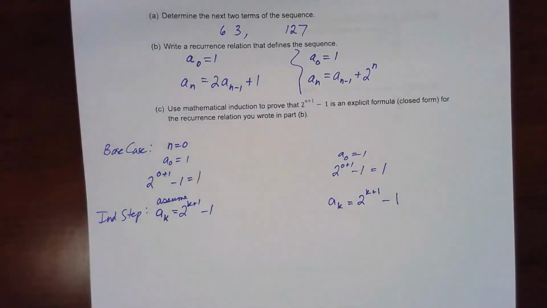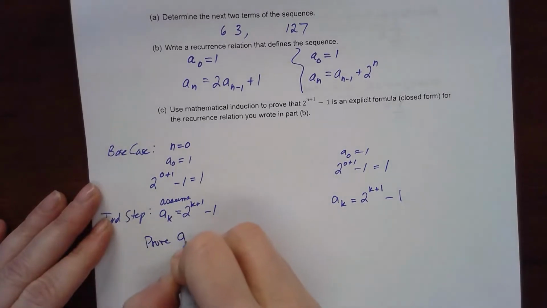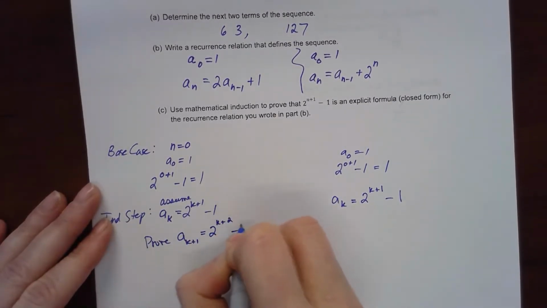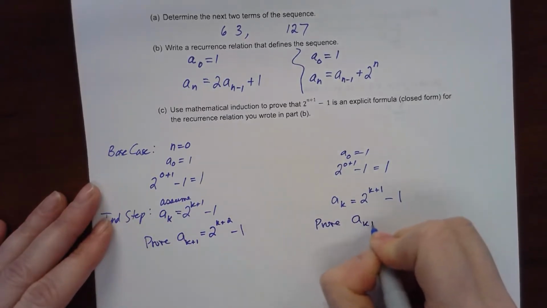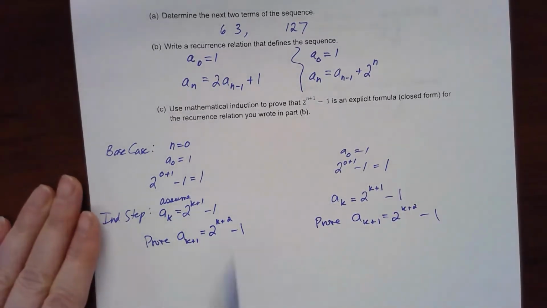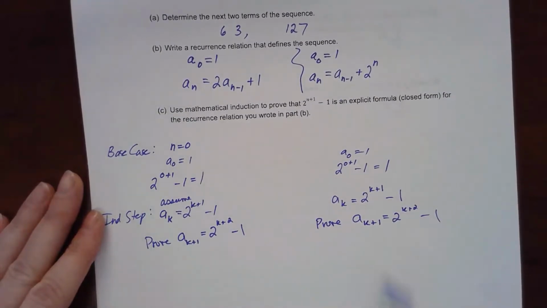Then we want to prove that the k plus first term is 2 to the k plus 2 minus 1. That's the same. But depending on which recurrence relation you use, you're going to get slightly different work here.